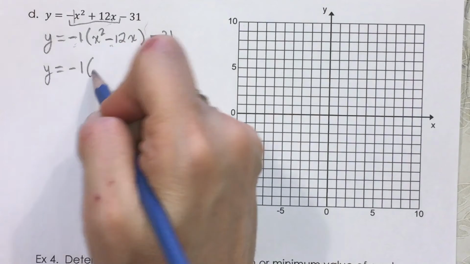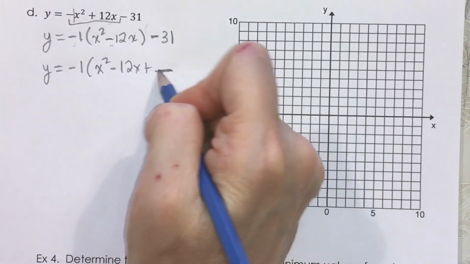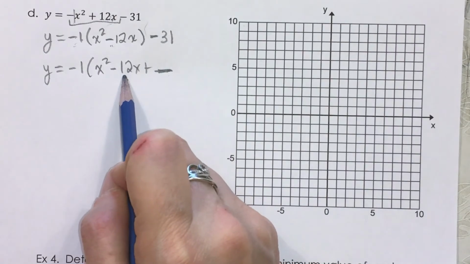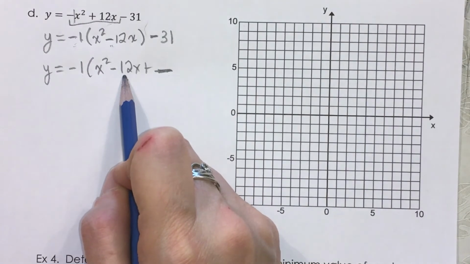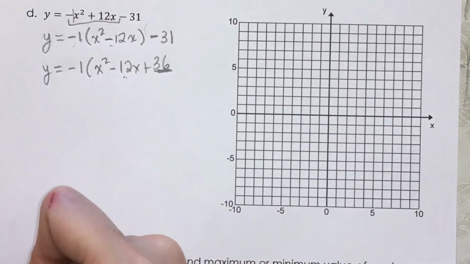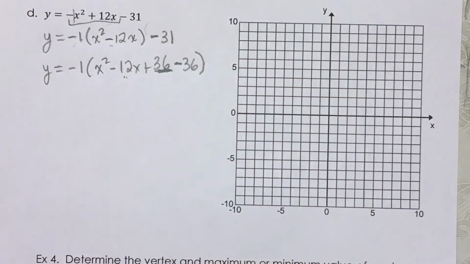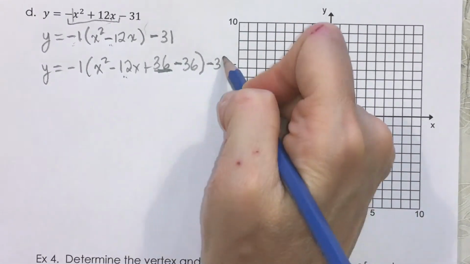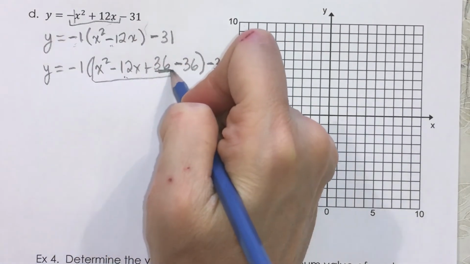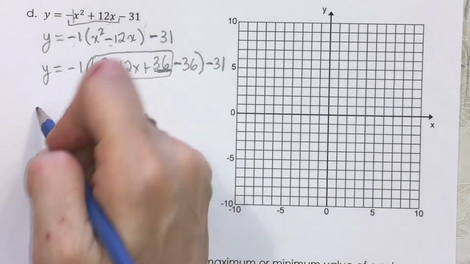Okay, so now we're going to complete the square inside the parentheses. So to figure out the number that goes in the blank, hopefully we're getting good at that now. We take half of 12, which is 6, and square it. 6 squared is 36. But we can't just add 36, we have to subtract 36 as well. Close our parentheses, subtract 31. So that would make these first three terms inside the parentheses my perfect square trinomial.